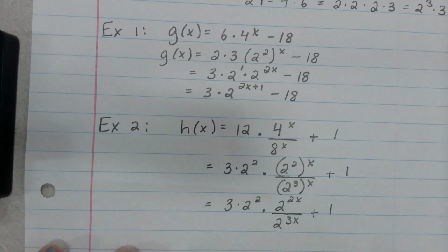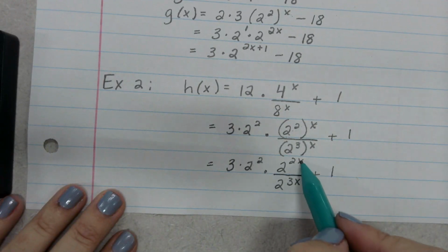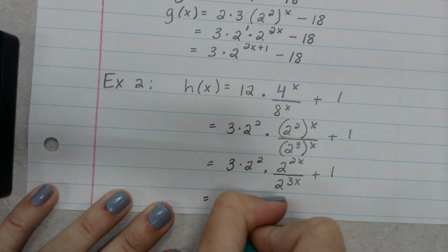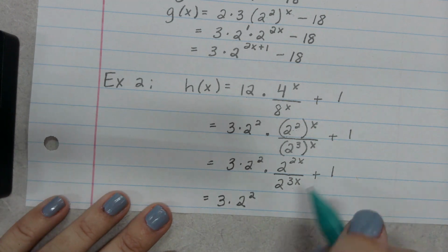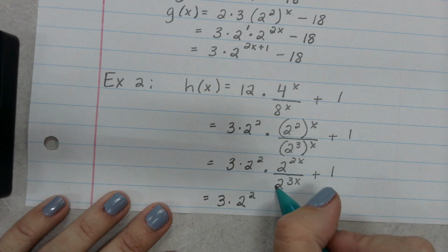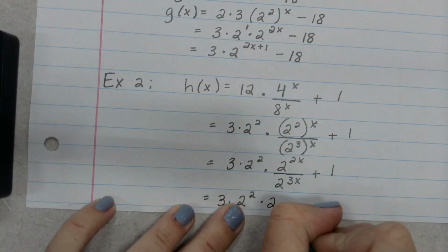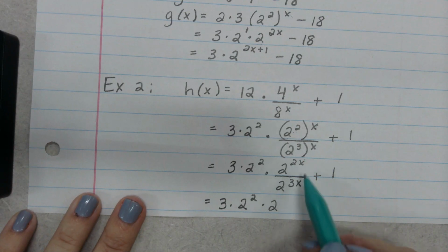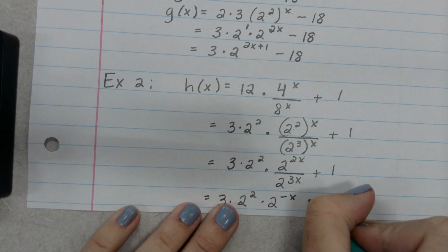And on my next line, now when I have a quotient with the same base, I can subtract the exponents. So the 3 and the 2 to the second are staying the same, but 2 to the 2x over 2 to the 3x, we keep the same base, but we subtract their exponents. So 2x minus 3x is negative x, and we're keeping that plus 1.